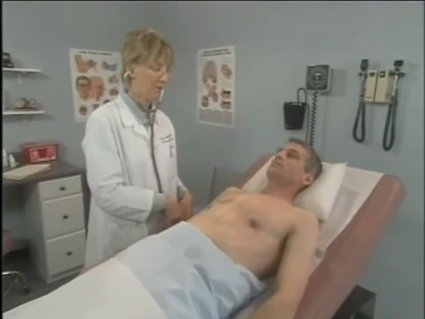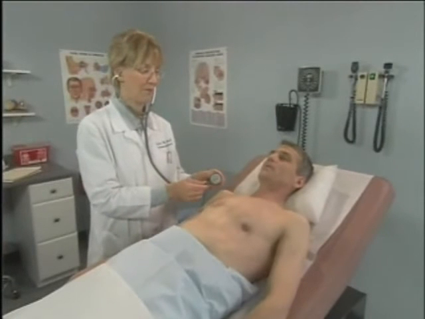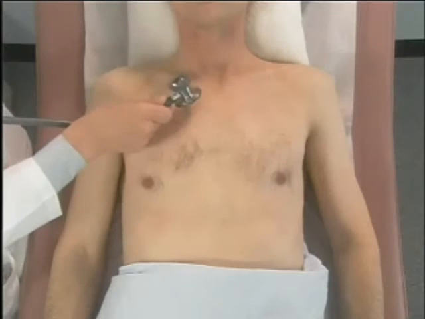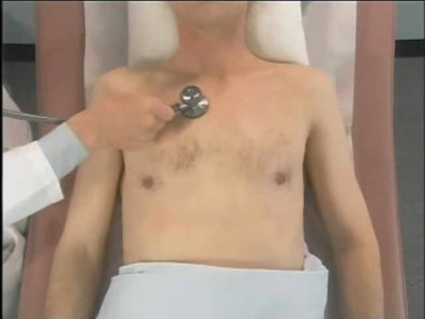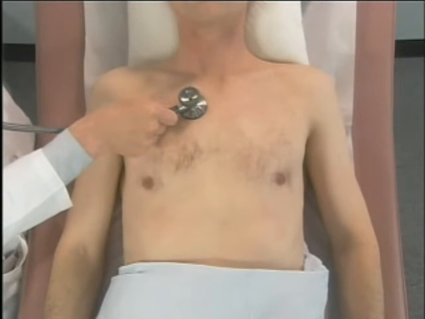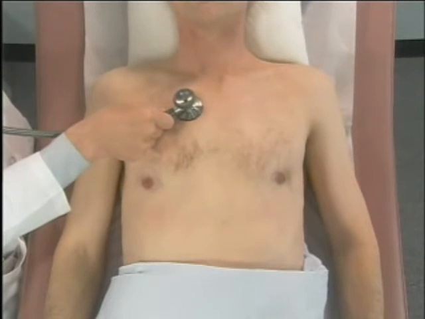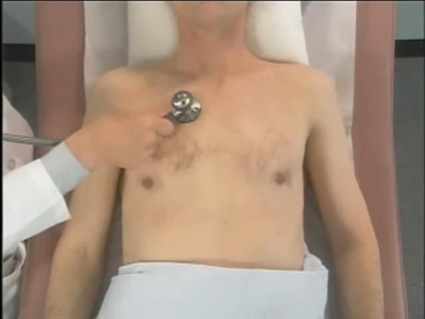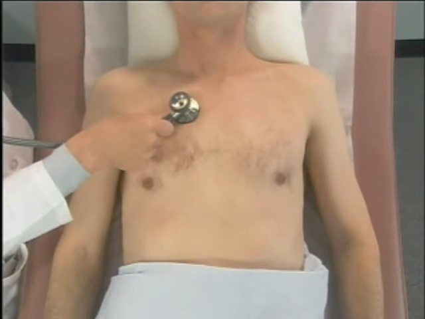Adjust your stethoscope so that you'll be listening through the diaphragm. Begin listening in the aortic area at the right second interspace close to the sternum. Starting in the right second interspace helps orient you to the cardiac cycle. Note the cardiac rate and rhythm. Normally, the rate is 60 to 100 beats per minute, and the rhythm is regular. Identify S1 and S2, and listen for extra heart sounds and murmurs. Murmurs are covered in greater detail later in this video.